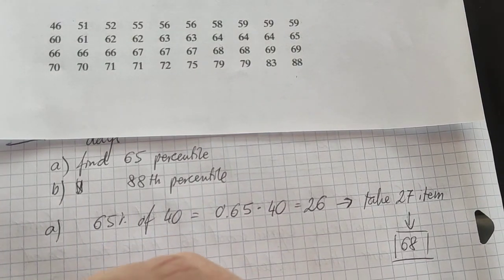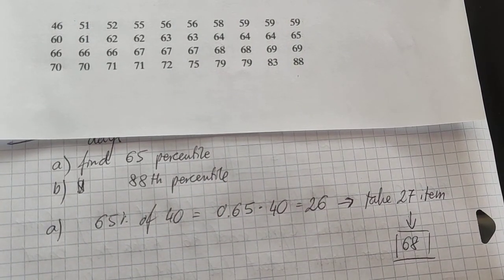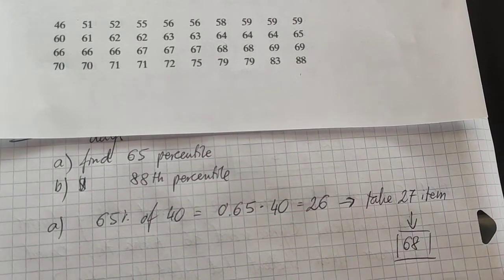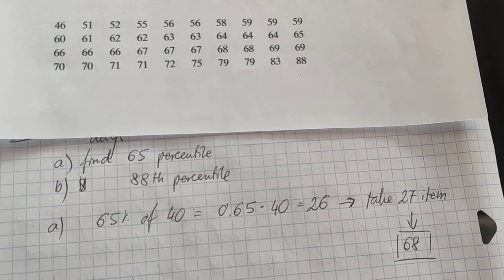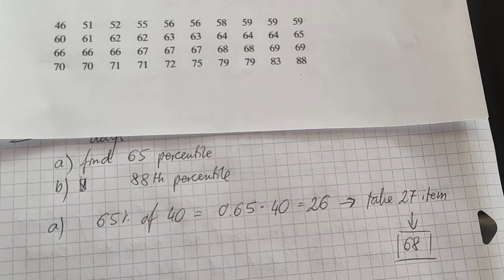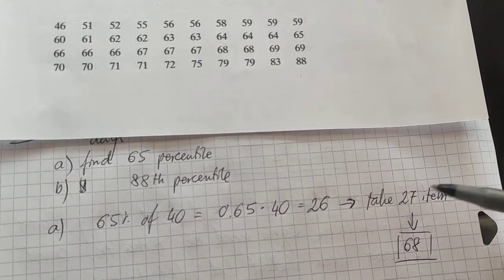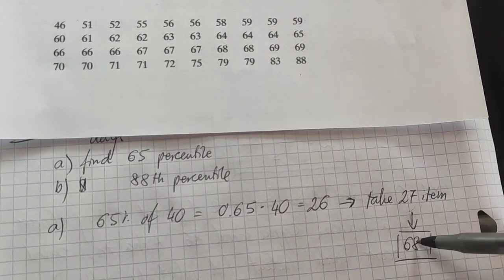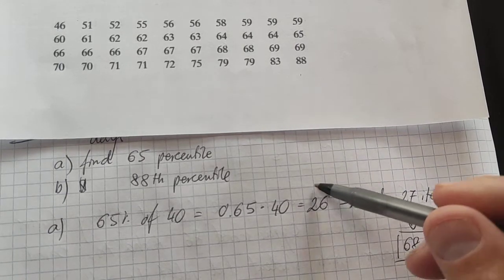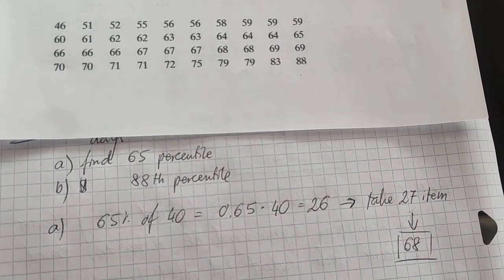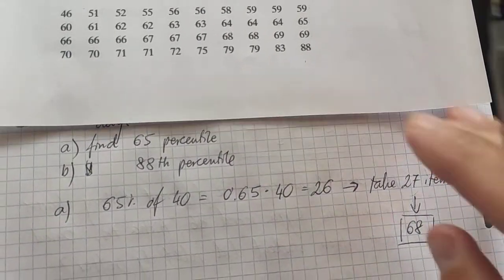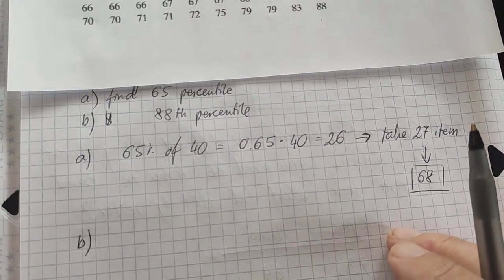Okay, so 68 is the 65th percentile. I hope you understand why we need to go up. Because of the definition: when you scored 83 on the SAT, you have 83% of SAT takers below you. So it's going to be 26, so the 27th item, 68, will have 26 below you. I hope you understand.